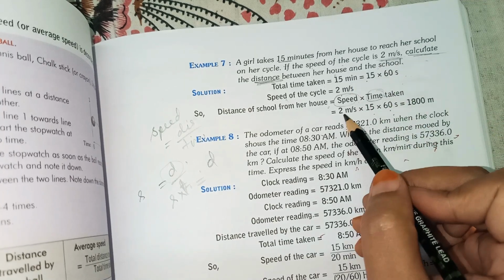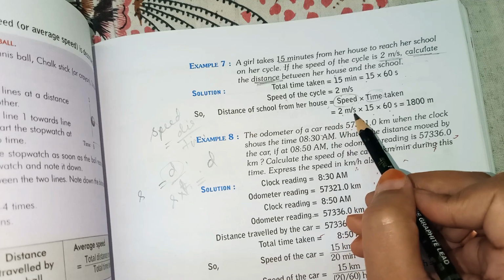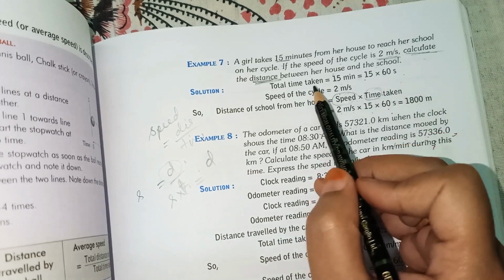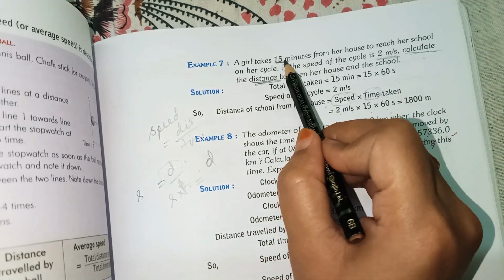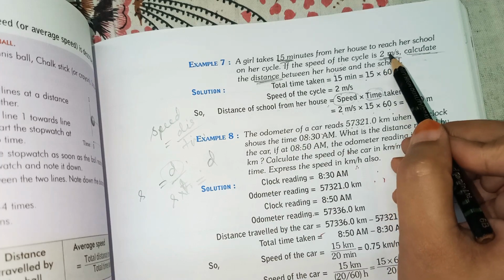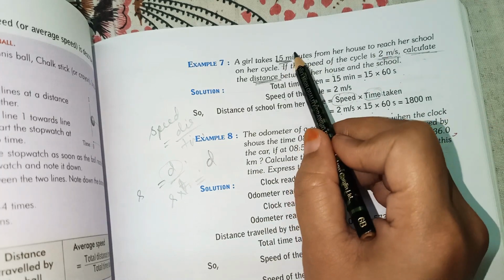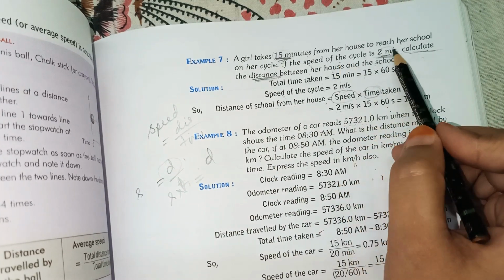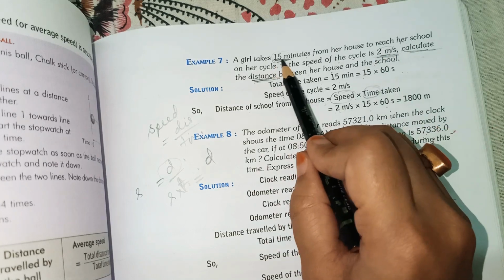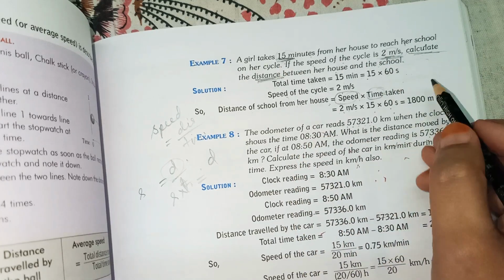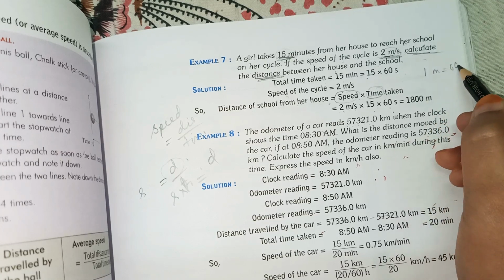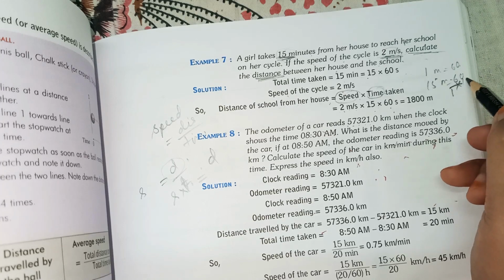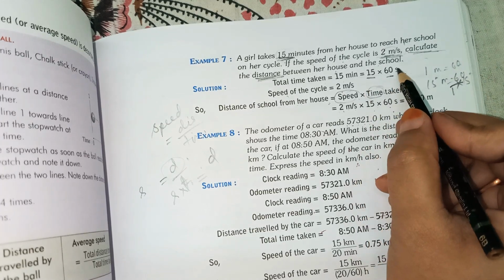So now we have to put the value 2 meters per second. Now 15 minutes is equal to 15 into 60 seconds. Since the speed is given in meters per second, we have to convert the minutes into seconds. How can we convert? 1 minute is equal to 60 seconds, then 15 minutes equals 60 divided by 1 into 15. Therefore, 15 into 60 seconds.